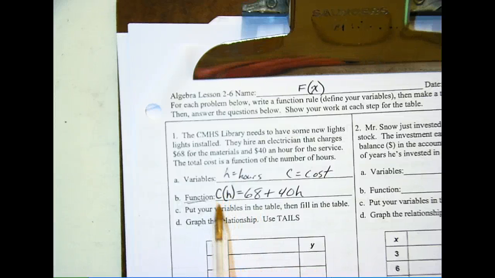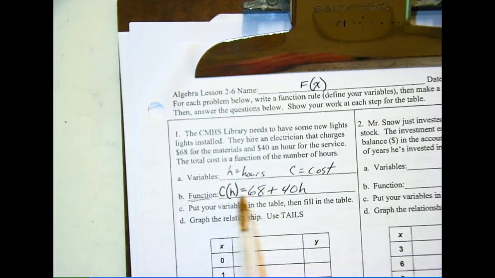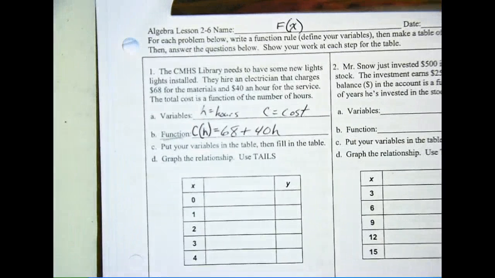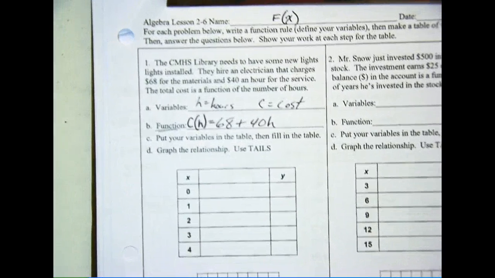Usually we would say the cost equals 68 plus 40h. But since it says function, we're saying cost is a function of the number of hours. So we write it as c of h. Whatever variable's over here, you just put in those parentheses there. Say cost is a function of hours. C of h. Now we have function notation. It says now put your variable in the table, fill in the table.